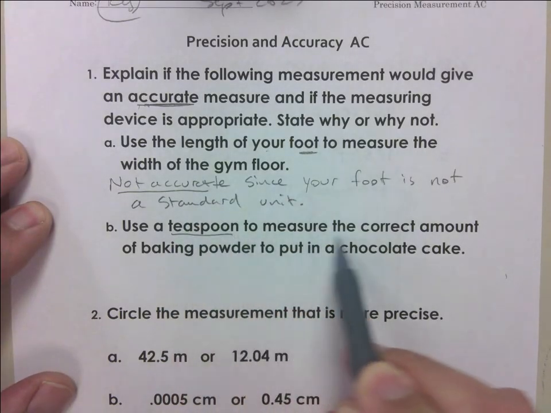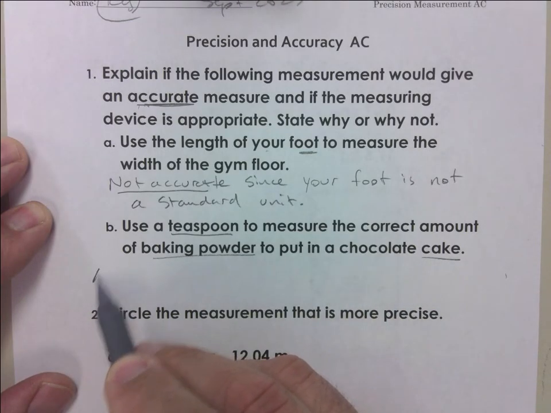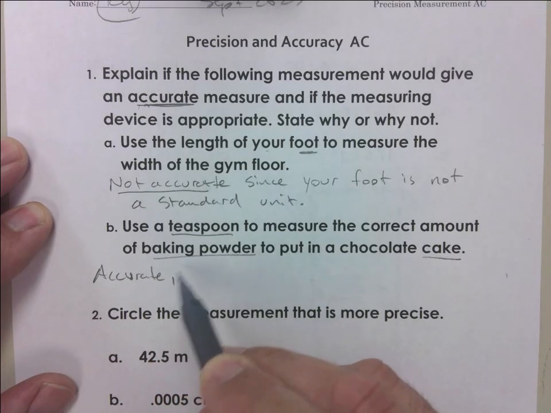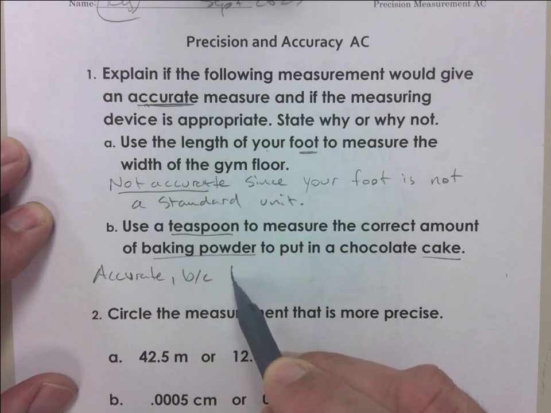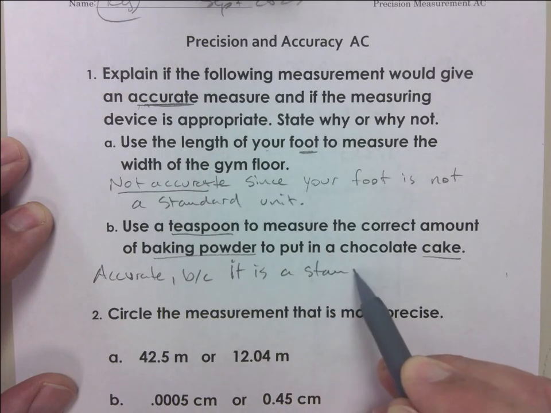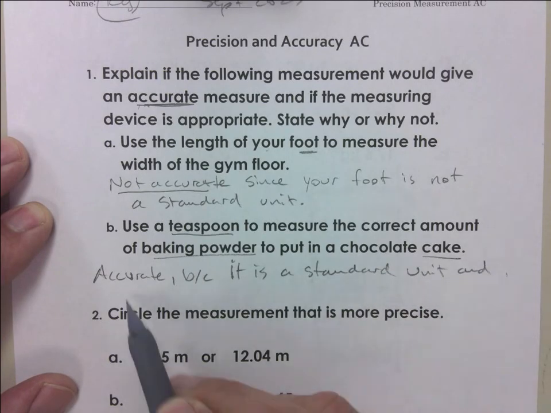A teaspoon to measure the correct amount of baking powder for the cake, accurate, right? Because it is a standard unit. And the scale is appropriate.